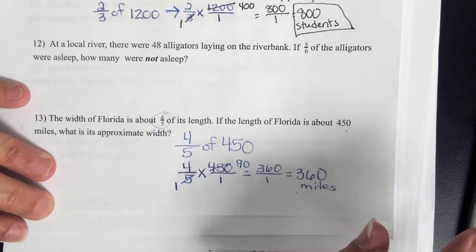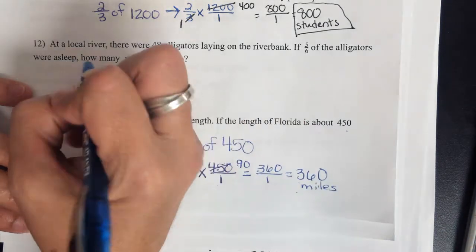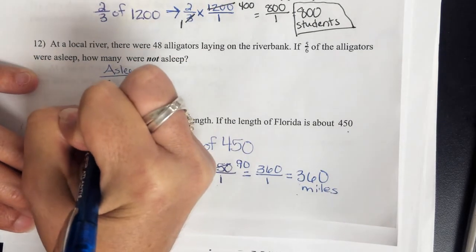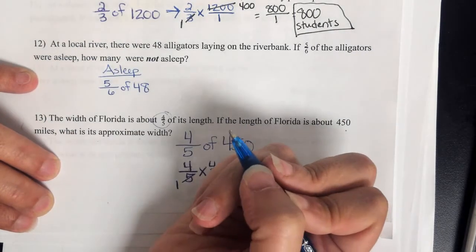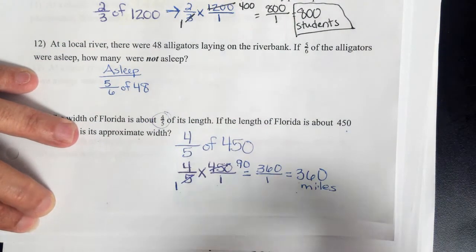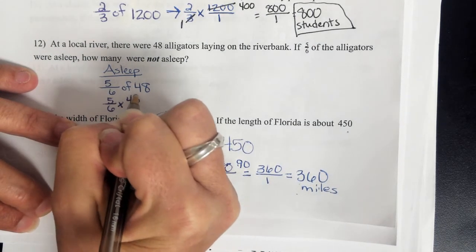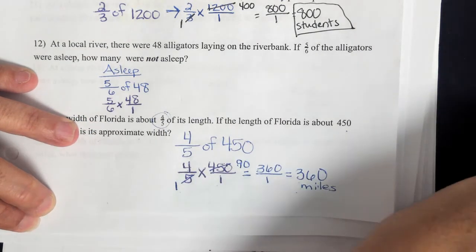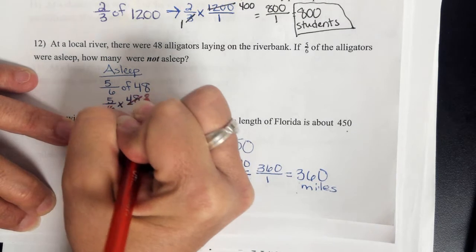Now, watch how I lay this out. First, they're talking about the asleep ones. So I want you to think about this. The ones that are asleep are 5/6 of 48 of the total. Does that make sense so far? Okay, so go back to what I taught a few minutes ago. 5/6 times 48 over 1. Can we cross simplify? 6 and 48. 6 into 6, 1. 6 into 48, 8.